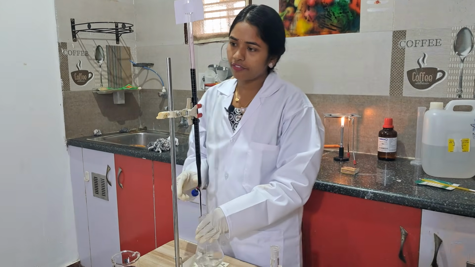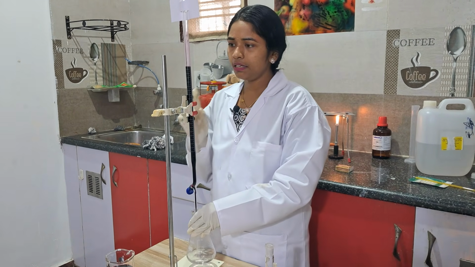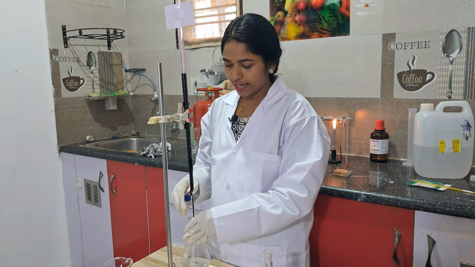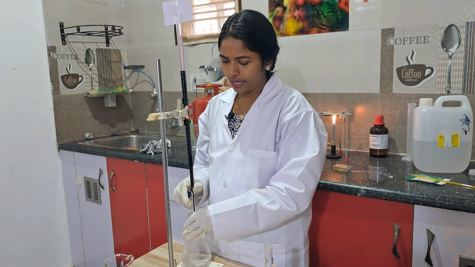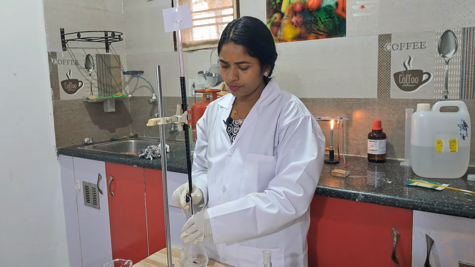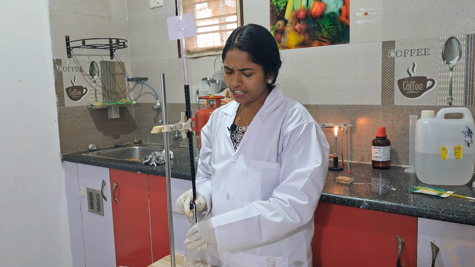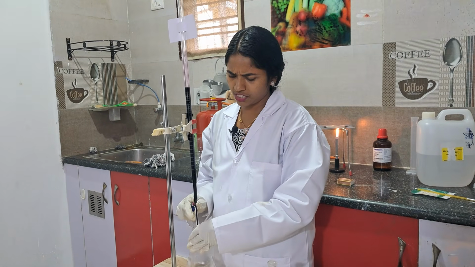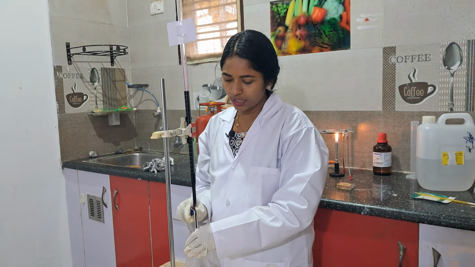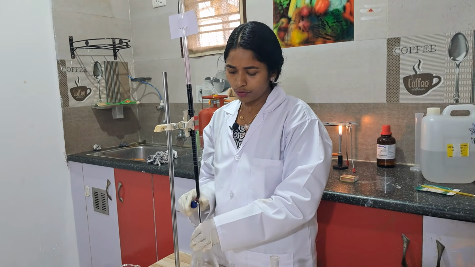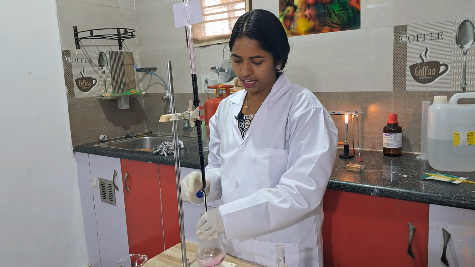Okay, so from here, at 29.4 or so I was there. So what I do is slowly add drop by drop. Here also, do the first titration with super fast speed, so that you come to know the rough value. Then do the second titration slowly like this.